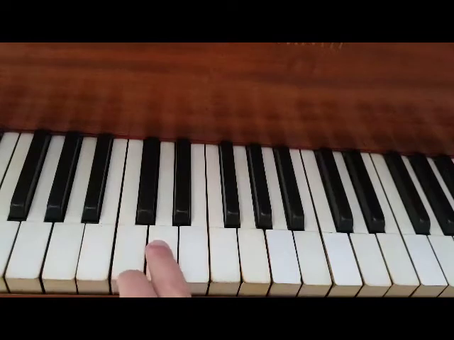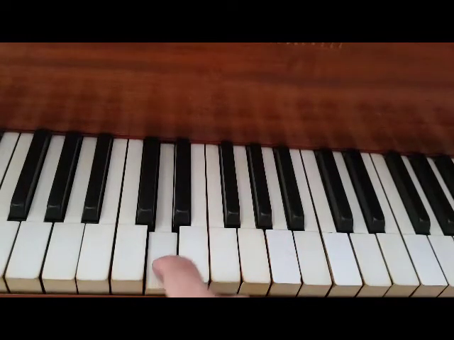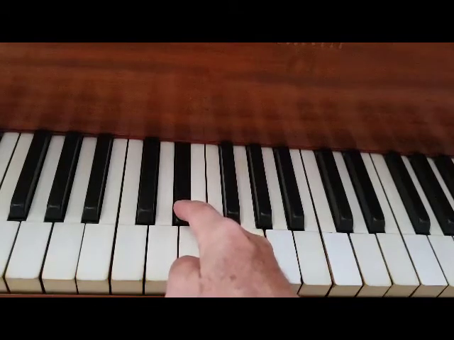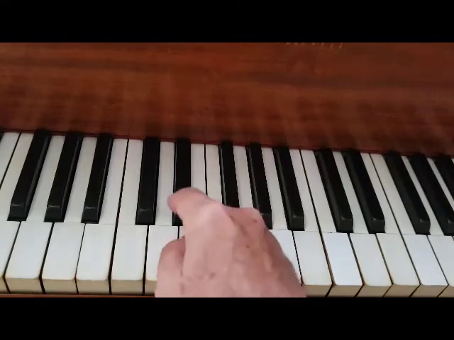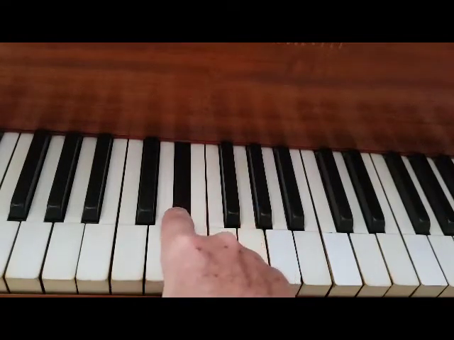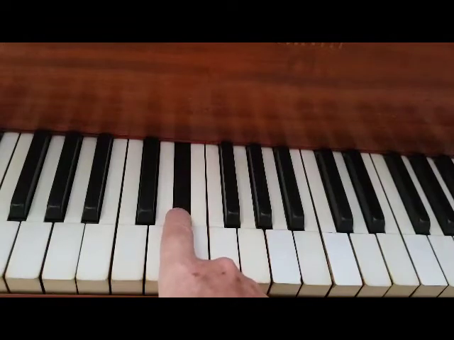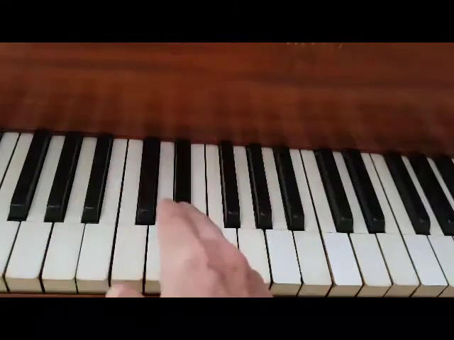Right? So going on here, here's D, so D sharp would be here. There's D sharp. And the same note, D sharp, is also called E flat. It's called E flat. Right? That's basically the way it works.